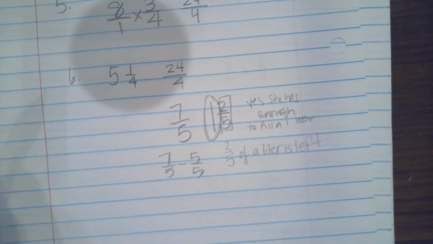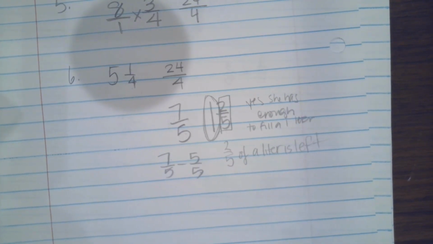Does that make sense? Yes. So it sounded like you got a lot of the concepts. We just have to follow through with the complete answer.